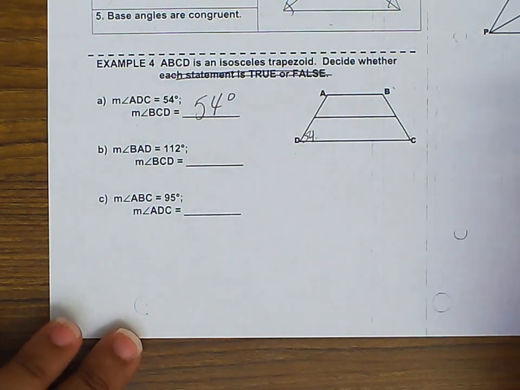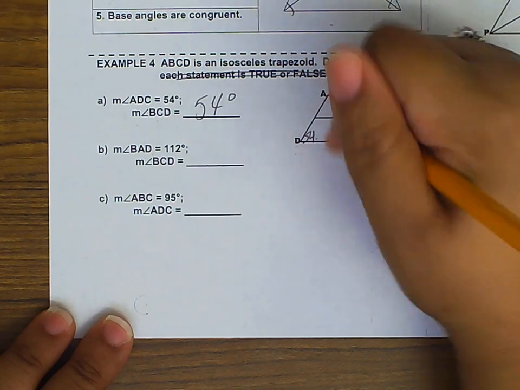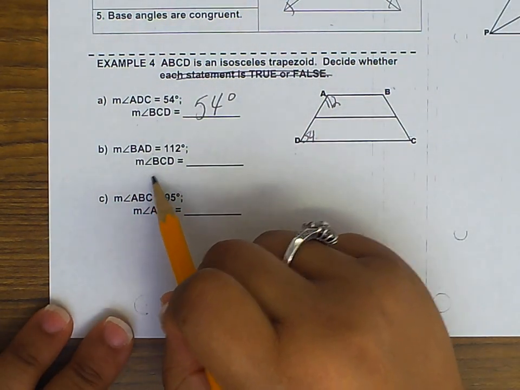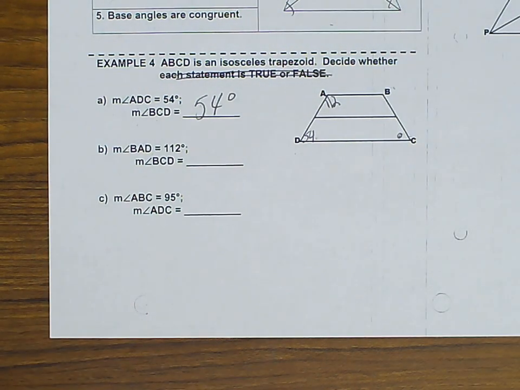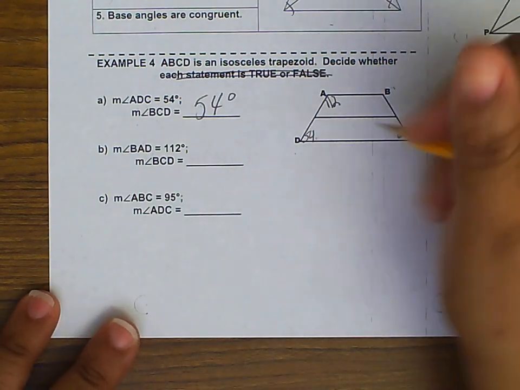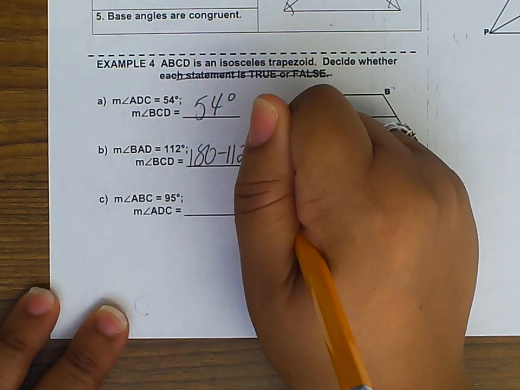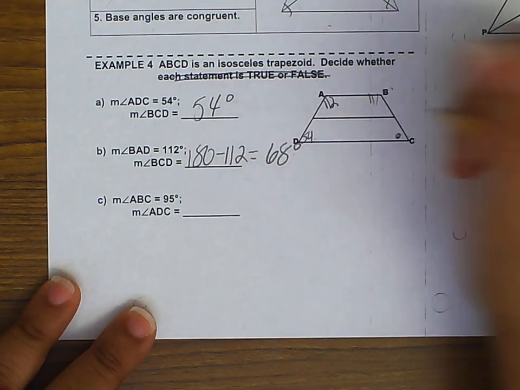Right? Let's find the measure of BAD. BAD is 112. Okay? And I'm looking for the measure of BCD. That's over here. Okay? So all you need to do to get those ones is subtract from 180. These two add up to 180. So 180 minus 112 gives you 68. Okay? Because this will be 112, so consecutive angles.